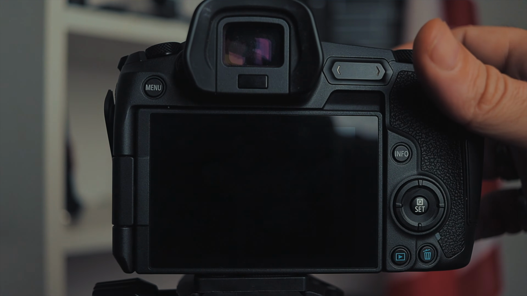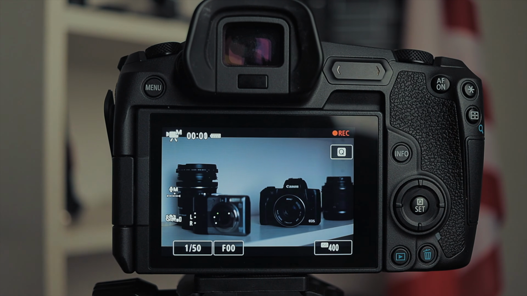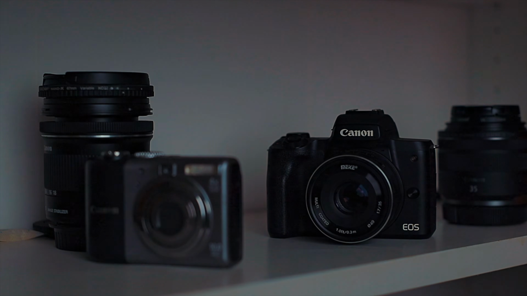Then you exit the menu and you're ready to shoot. Does it work? Yes, indeed. It's as simple as that for the Canon EOS R, the Canon M50 and any other mirrorless camera.